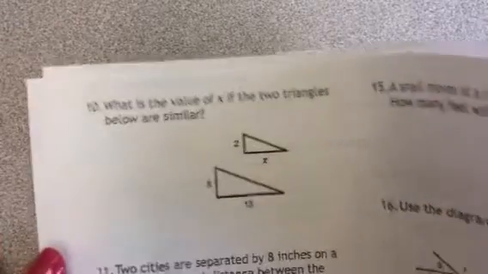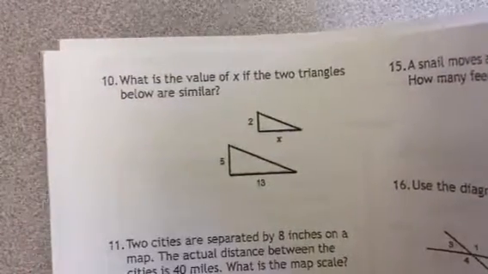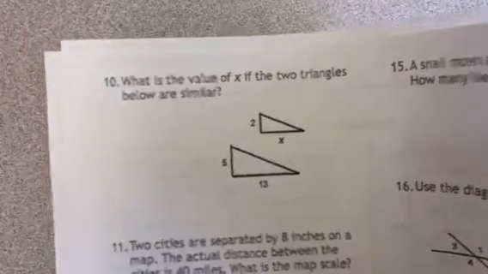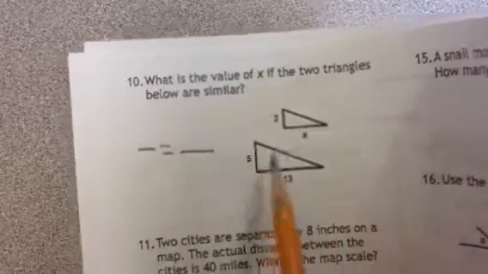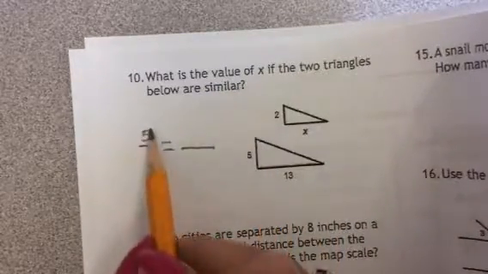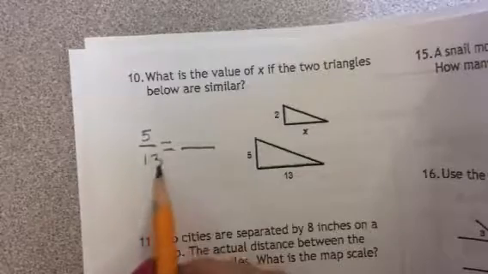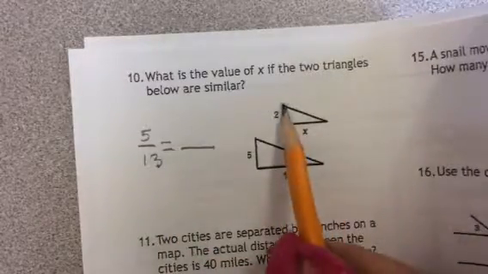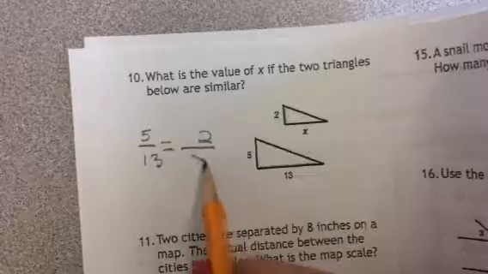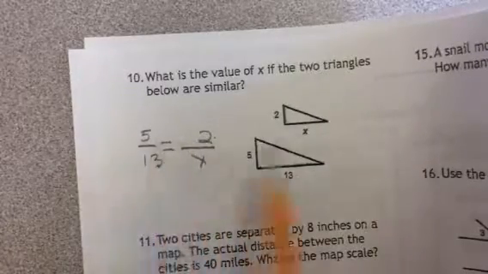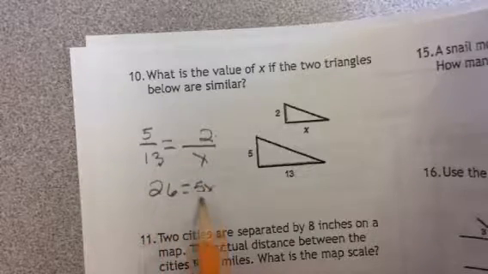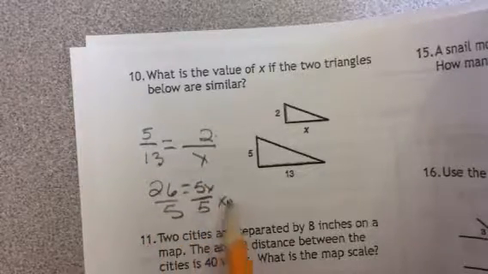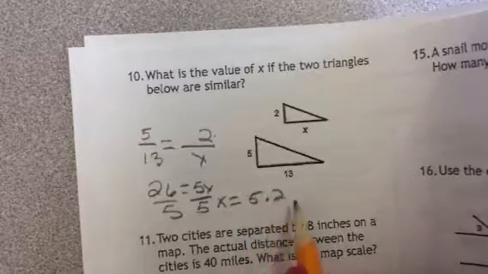Number 10. What is the value of x if the two triangles below are similar? So you're going to set up your proportion. They're similar. I am going to choose this triangle, this side 5, this side 13. On the other triangle, I have to choose the same side, 2 to x. Make sure you have the sides matched up. So 13 times 2 is 26 equals 5x. Divide both sides by 5. X is equal to 5.2.